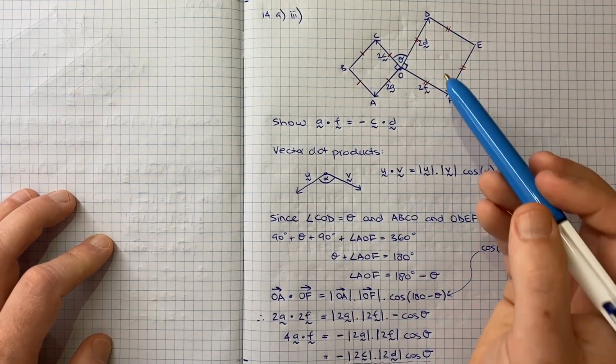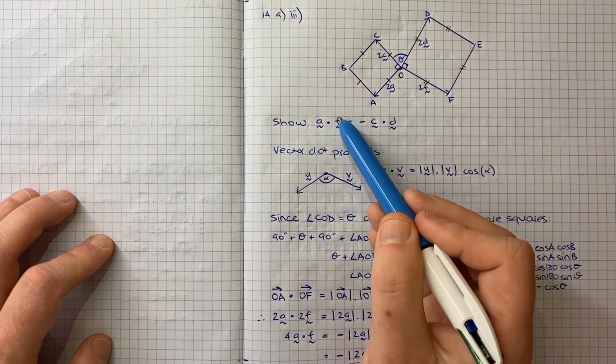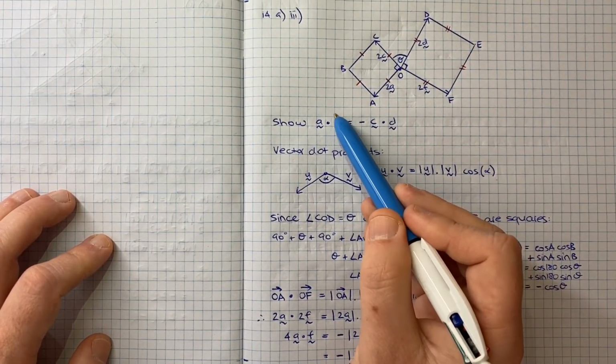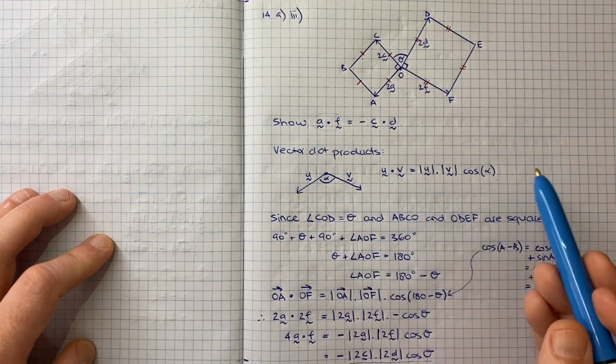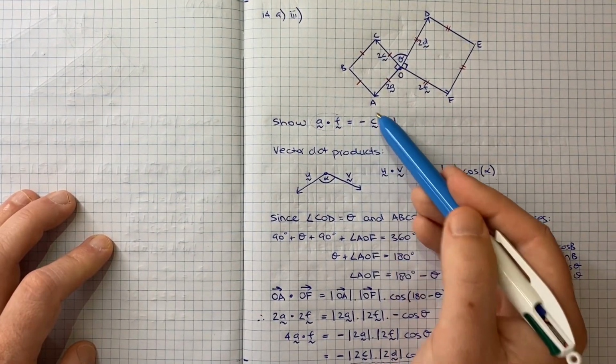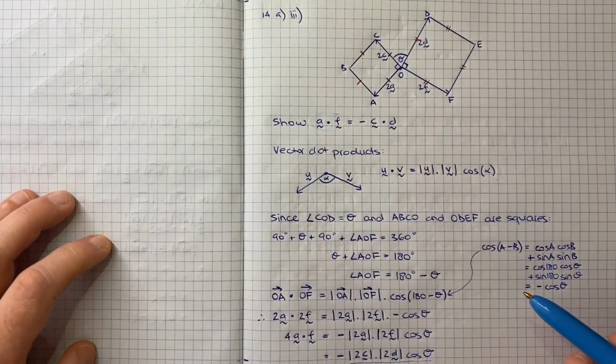For me, I just started with the A and F vectors, only because I thought naturally let's just start with the left-hand side. But there's no reason why you couldn't start with the right-hand side and work towards the left. I think you'd still get there.